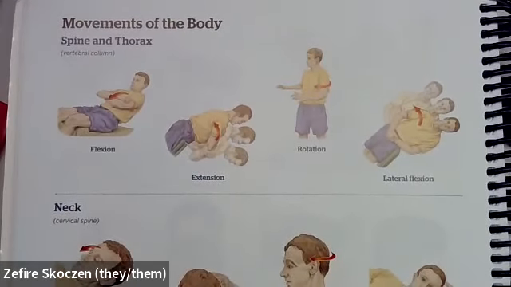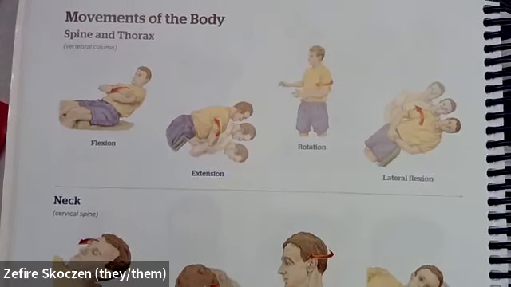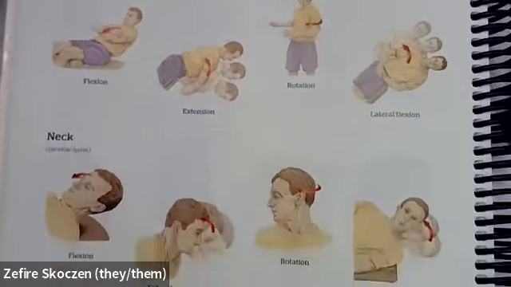Excellent. So, okay, and then rotation of the spine is when you're twisting right and left, that's rotation. And then lateral flexion is that right side to side. So bending the body away from the midline. Exactly. And you pretty much just have to say to the left or right for that one.